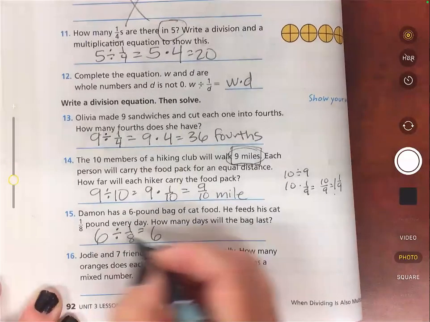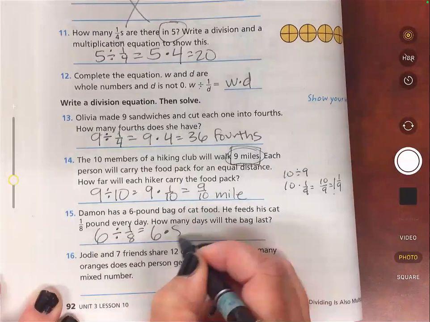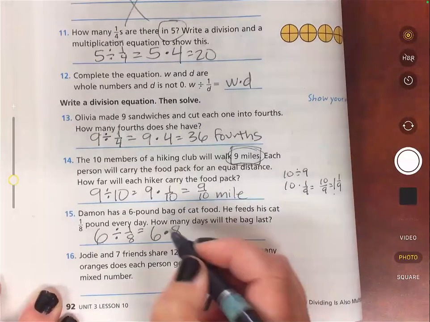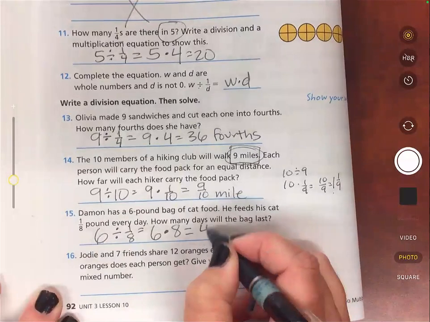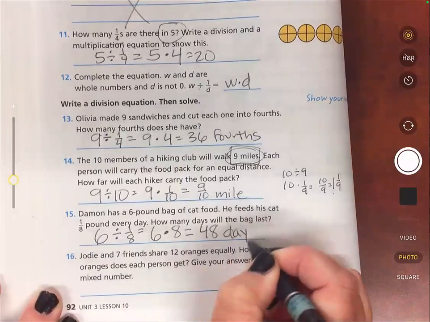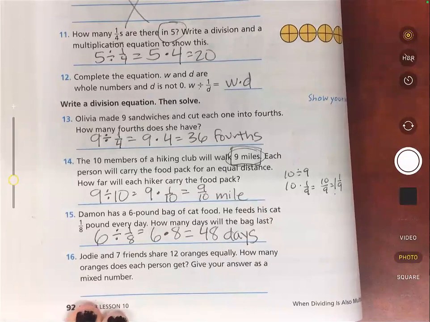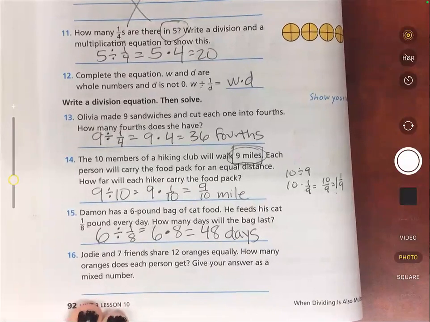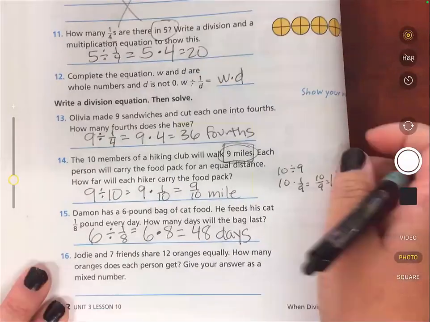Change, my division becomes multiplication. And I flip, 1/8 becomes 8. What's 6 times 8? 48. 48 days. She can feed that kitty cat for 48 days. Unless he's a monster like my cat and eats a hole in the bag and spills it all over the floor.